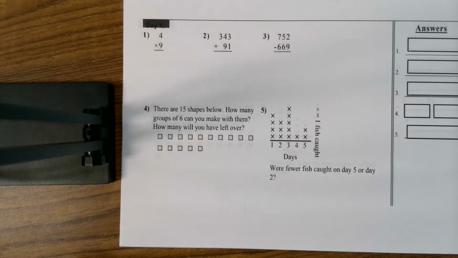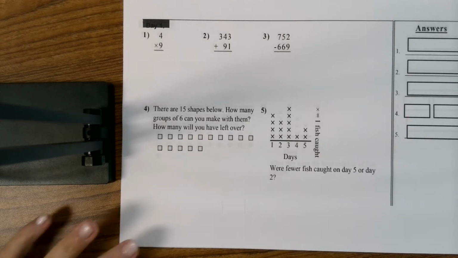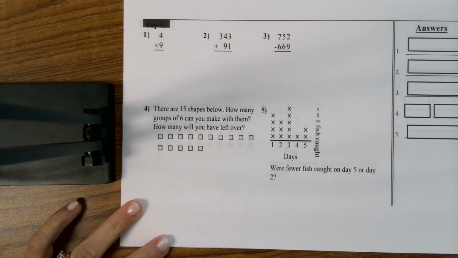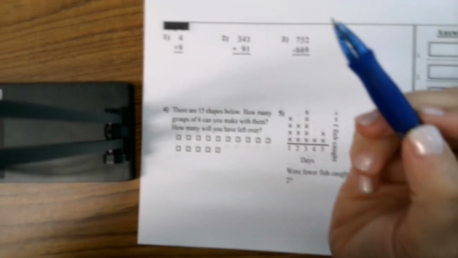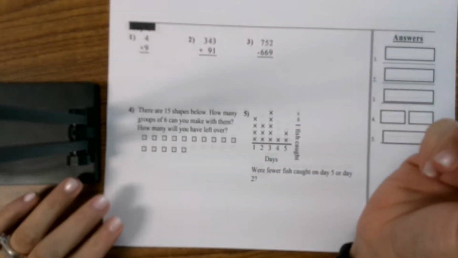Hey guys, so this is your day one morning work. I wanted to go over how to do this to make sure that you were doing it correctly. If you look at number one, you have 4 times 9, okay?